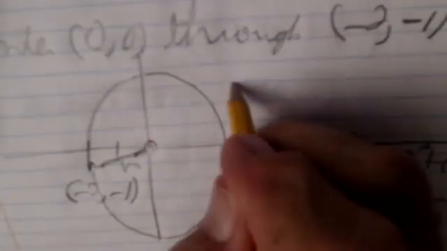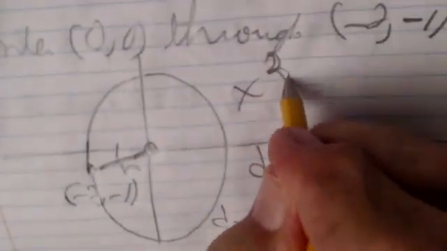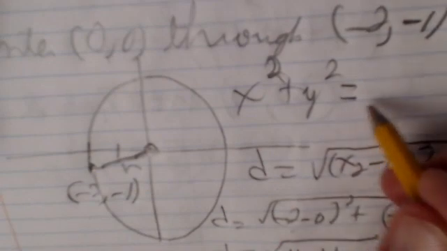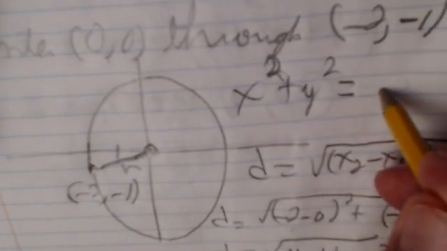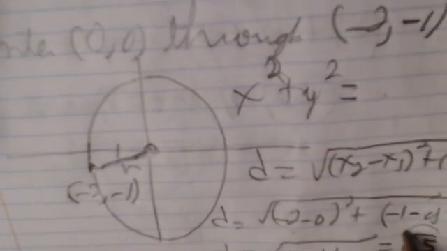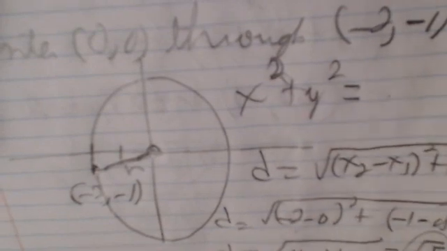Okay, so look at it. We know where the center is, so that means I'm going to have to say x squared plus y squared, because it was at 0. And this number over here is always r squared, but we just found the radius to be the square root of 5.